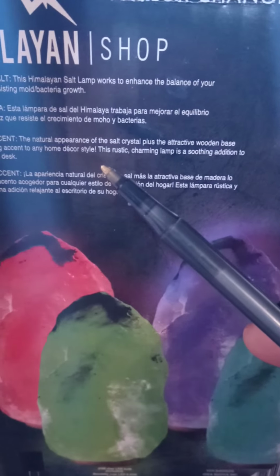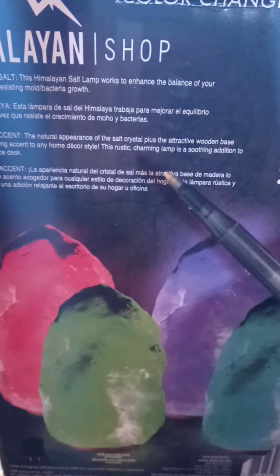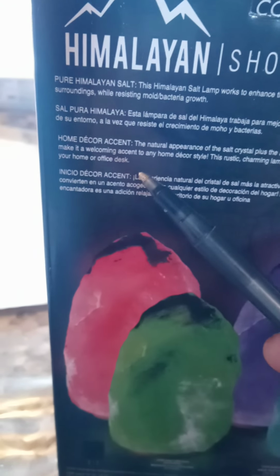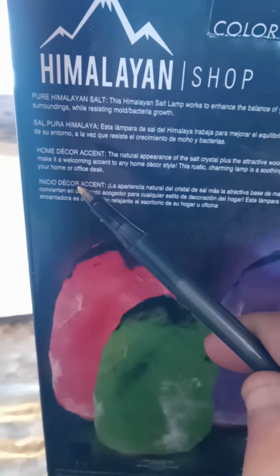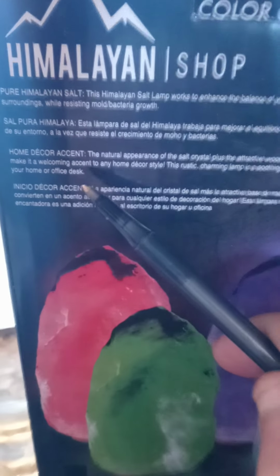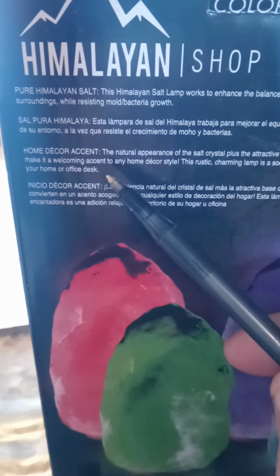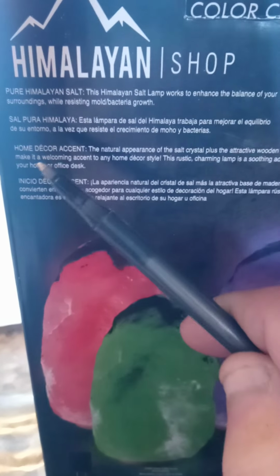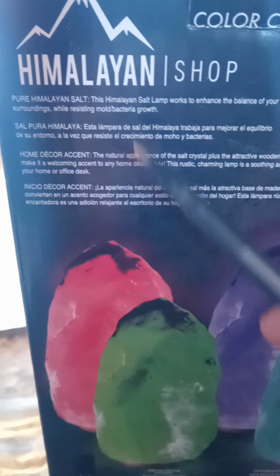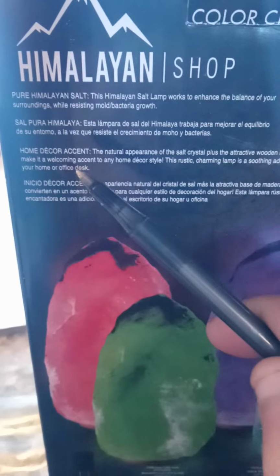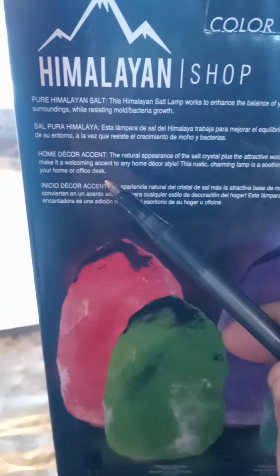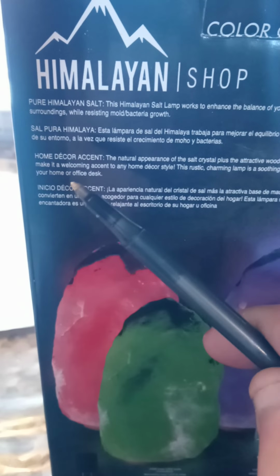Then we got here, this rustic, charming lamp is a soothing addition to your home or office. Now we say home and office. Now they mention office desk. Office, but still an office, right? So here it explains more in English. Up here it talks more about the home, but here it mentions the office now. Now it's taking you to an office with a desk in the office. You see right there? Office desk. Now we went from the home to an office desk.